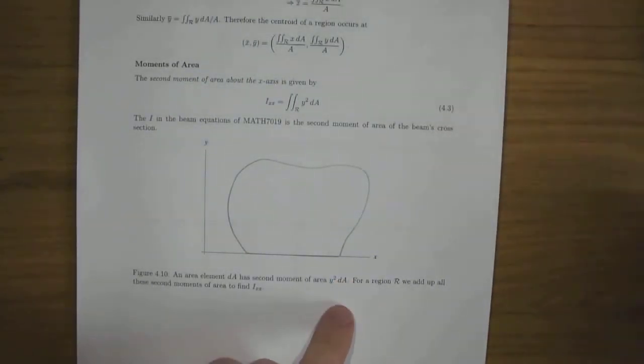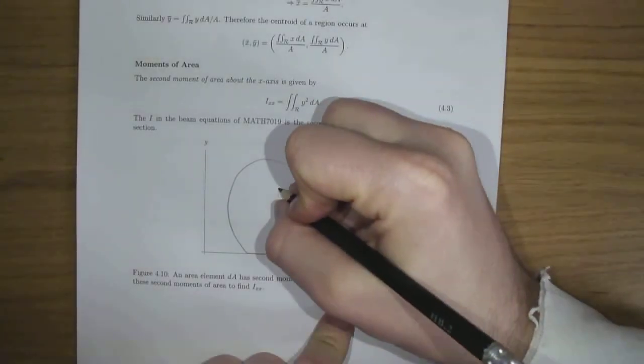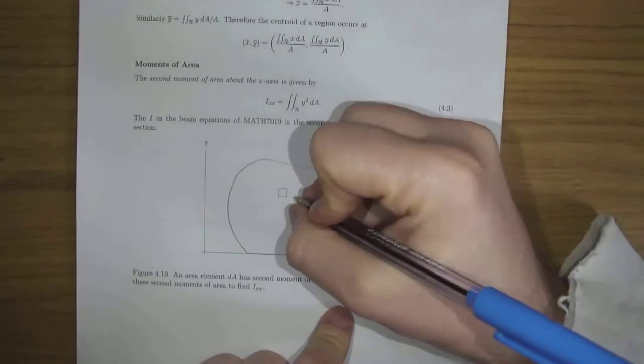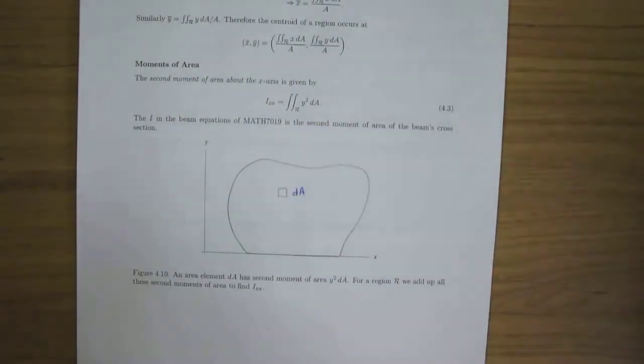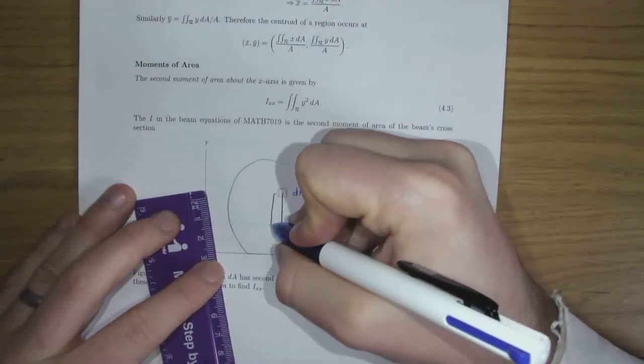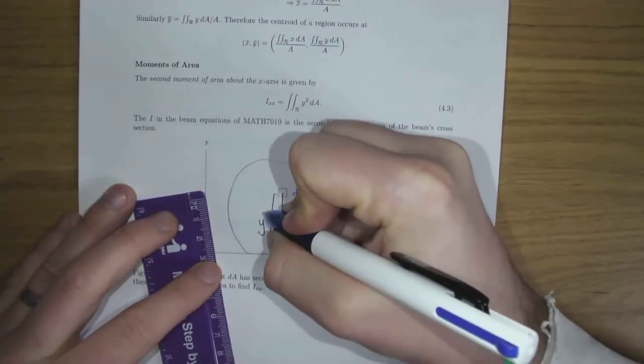Right. So let's take a little piece of this thing, a little bit of area. Its second moment of area about the x-axis is the distance from here to here squared times the area.